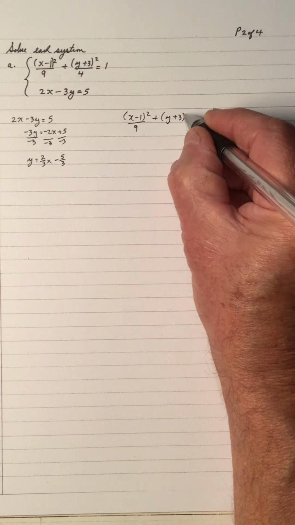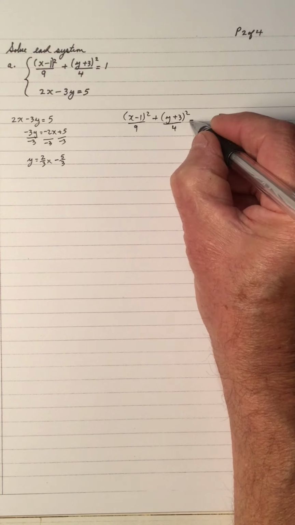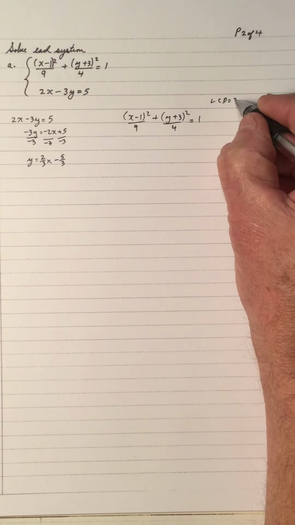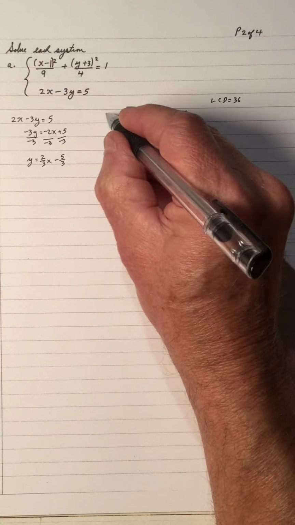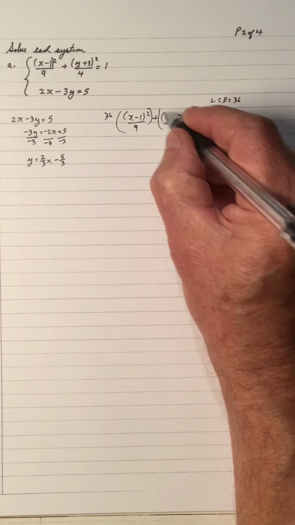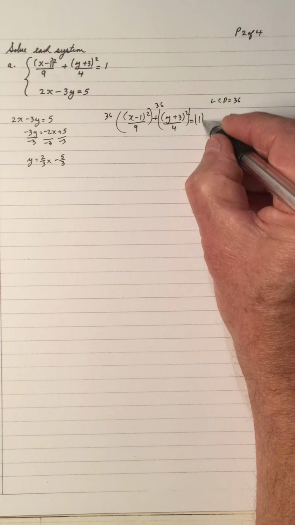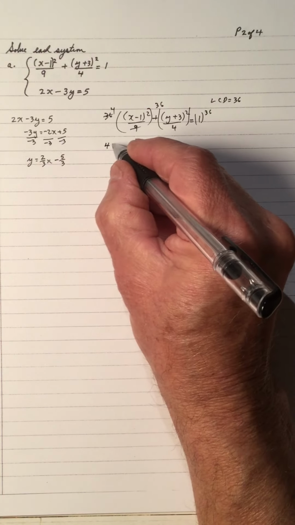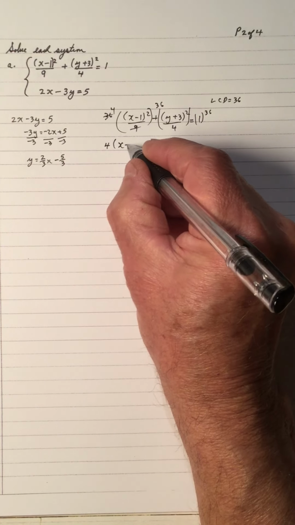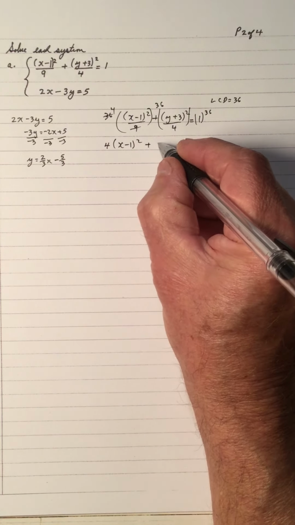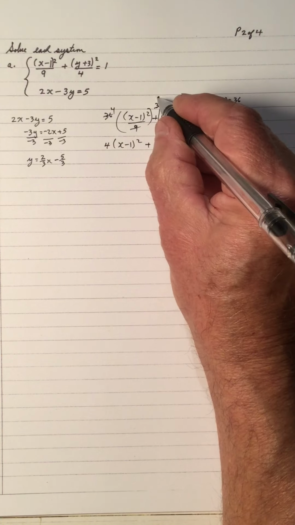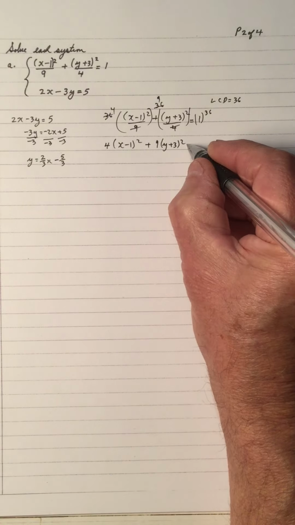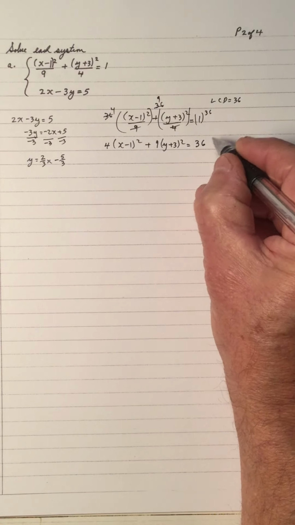So let's change this equation to general form. The LCD is 4 times 9 is 36, so we multiply by 36, 36, and 36. 9 into 36 goes 4, so we get 4 bracket x minus 1 squared. And 4 into 36 goes 9, so we get 9 times y plus 3 squared. 1 times 36 is 36.